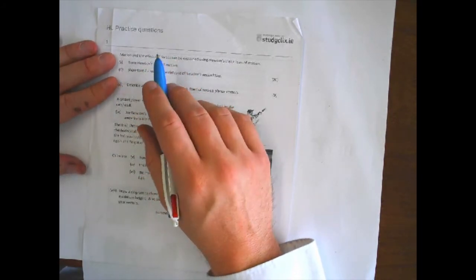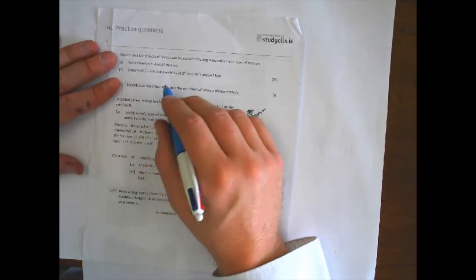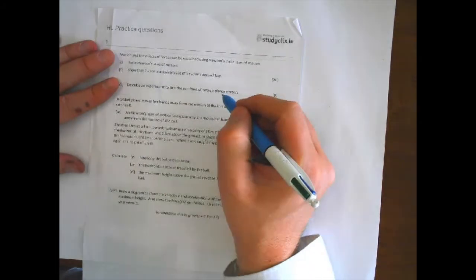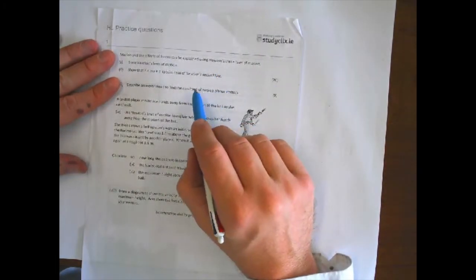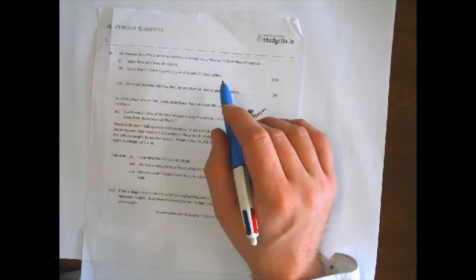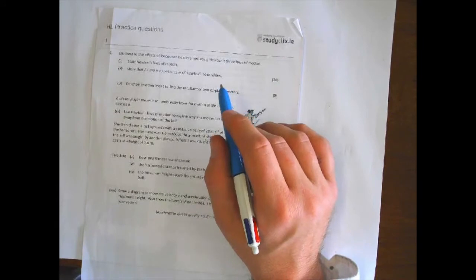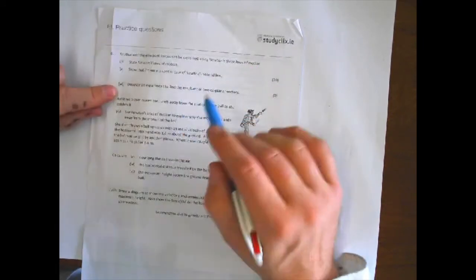One more time. When an unbalanced force acts on a body, the rate of change of the momentum is directly proportional to the force and goes in the direction of the force. And finally, you can't really get away with just saying equal and opposite here, as a couple of people have tried. You've got to be detailed, like write out the words. It states if a body A exerts a force on body B, then body B exerts an equal but opposite force on body A. So action and reaction equal and opposite, but you have to be detailed.